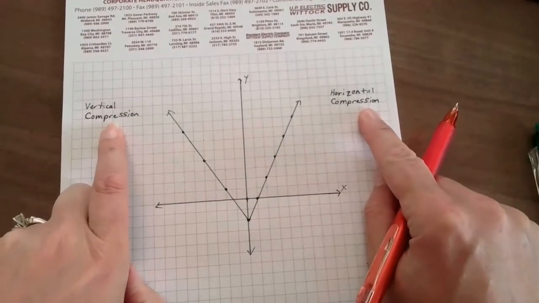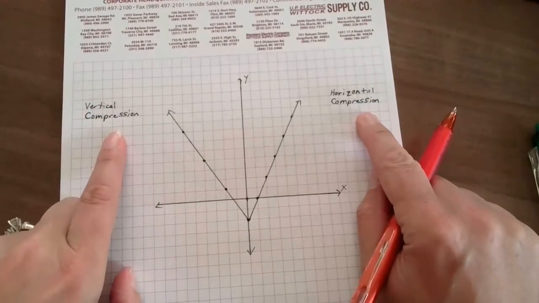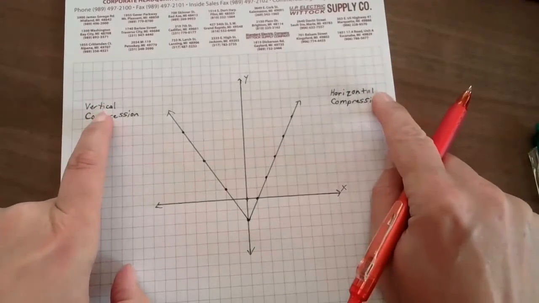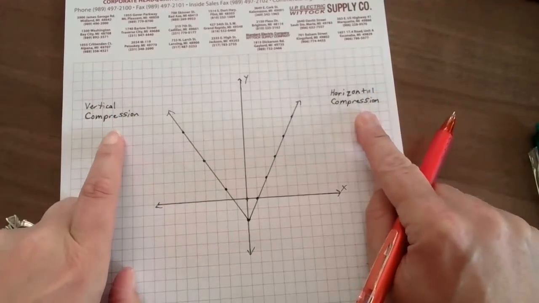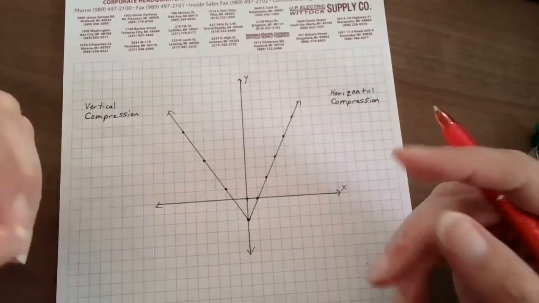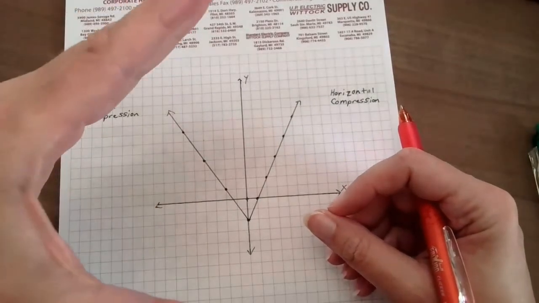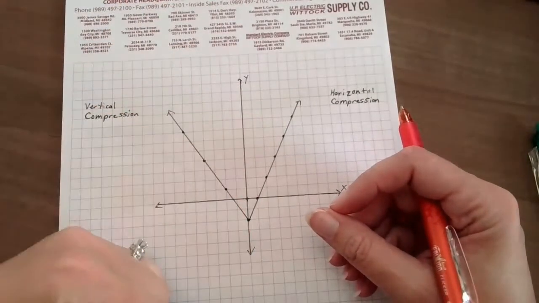to focus on vertical compressions and horizontal compressions. These are both compressions, so I want to start by comparing the vertical and the horizontal first before we start talking about the stretches to go along with it. So compression. Compress. What does that mean? Squish. That's what we're talking about here.